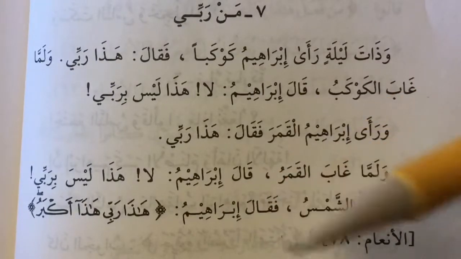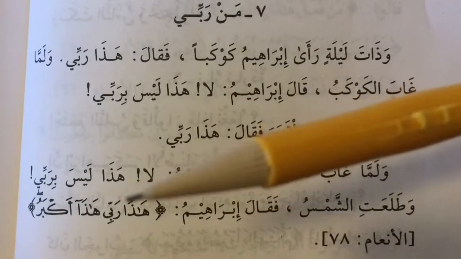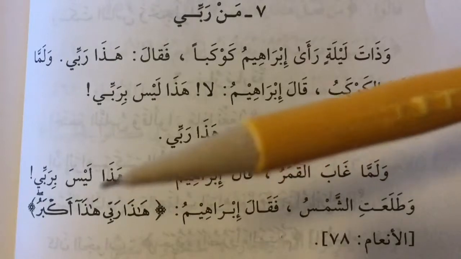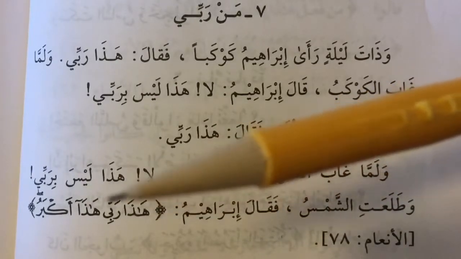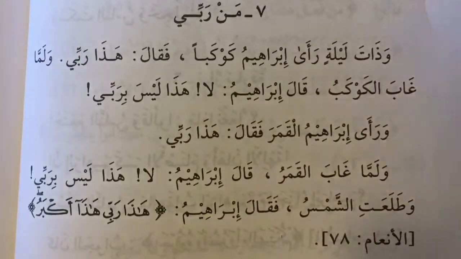فَقَالَ إِبْرَاهِيمُ, so Ibrahim said, هَذَا رَبِّي هَذَا أَكْبَرُ. This is a quote from Quran, Surah Al-An'am. This is my Lord, this is bigger or greater or more impressive.